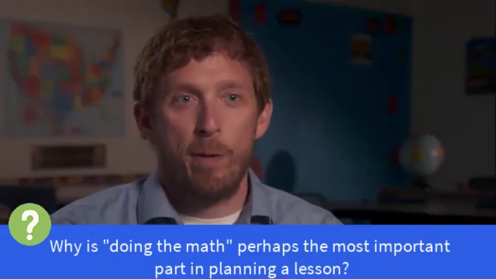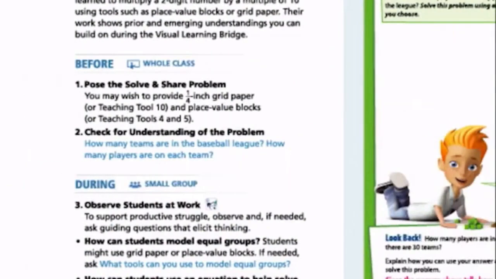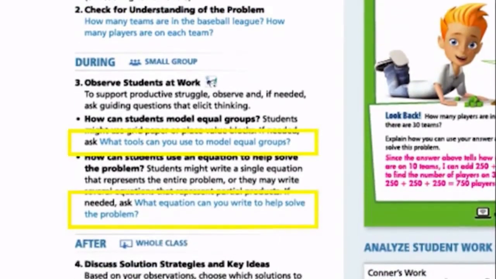One of my favorite components about the Teacher's Edition, particularly in the solve and share, is that I'm given guided questions before I start the lesson. That helps me think about what are the good open-ended questions I'm going to ask to all students, or students who are struggling, to help keep them on track for where this problem needs to go. I think it's a true highlight. I think it's really helpful for me.